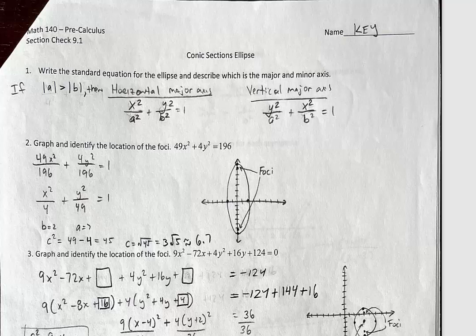In this video, we're going to talk through the section check keys for section checks 9.1 through 9.3. All right, let's take a look at question 1. Write the standard equation for the ellipse and describe which is the major and minor axis.